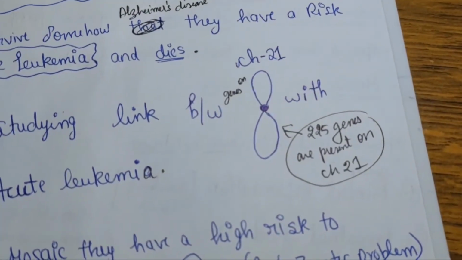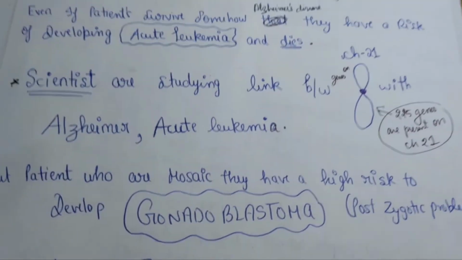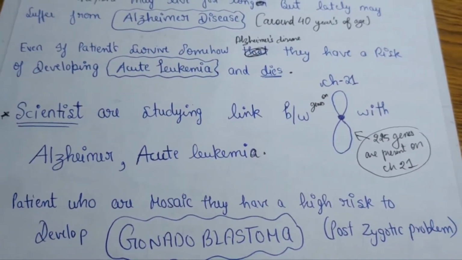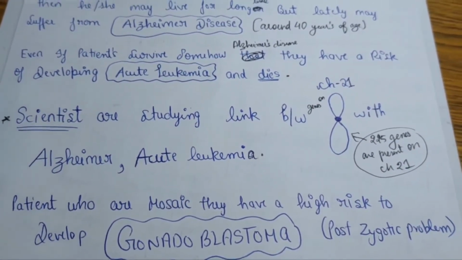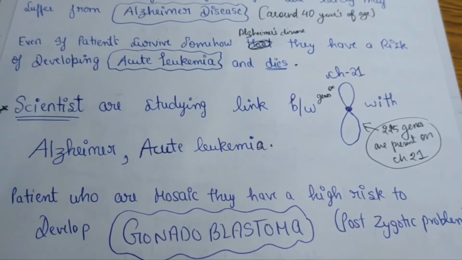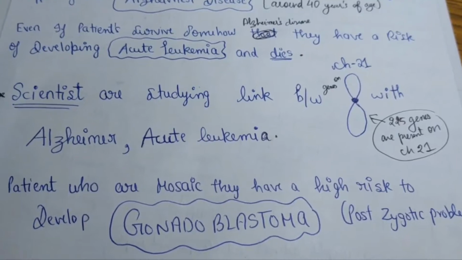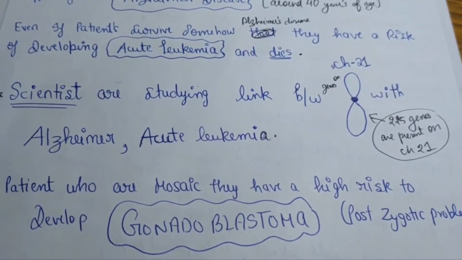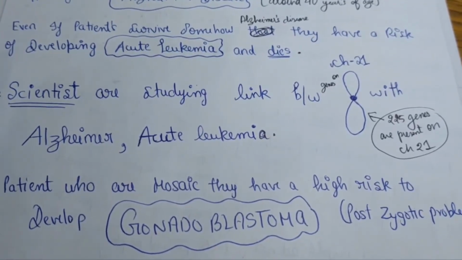Chromosome 21 has around 225 genes. One more thing to remember is that patients who are mosaic have a high risk of developing gonadoblastoma. Mosaic is due to a post-zygotic problem.